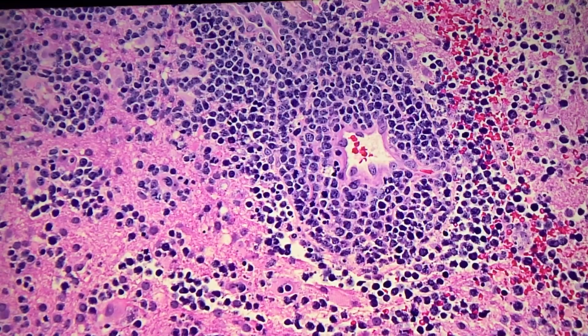Are they usually primary CNS lymphomas, or are they usually brain involvement from a systemic lymphoma? Actually, they're usually primary CNS lymphomas, and the absence of a systemic lymphoma is how you can suggest that this is a primary CNS lymphoma. In this particular case, this patient has a systemic non-Hodgkin lymphoma, so this is secondary involvement of the brain by a systemic lymphoma.